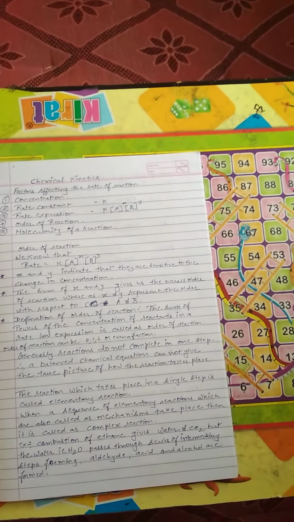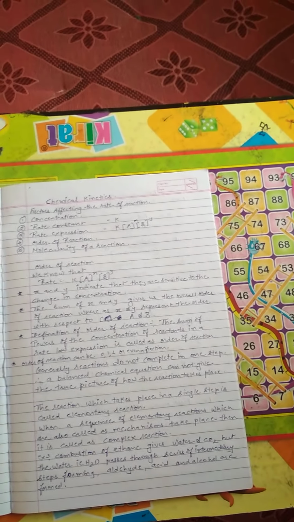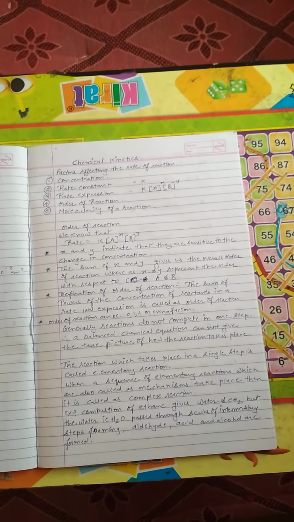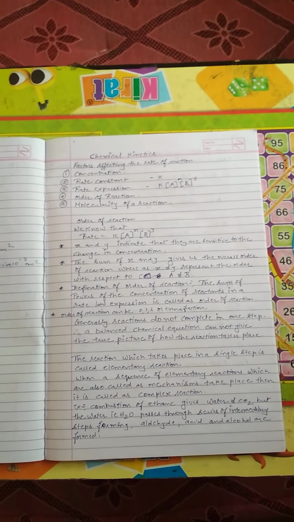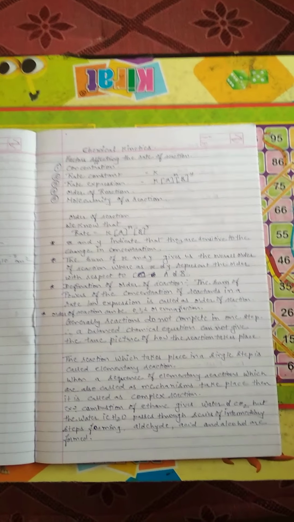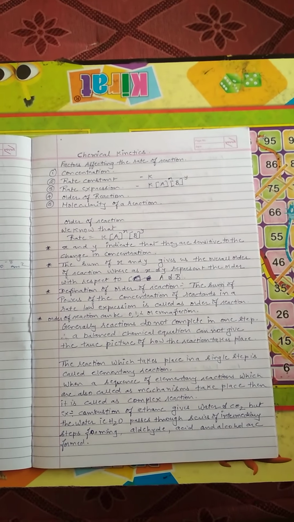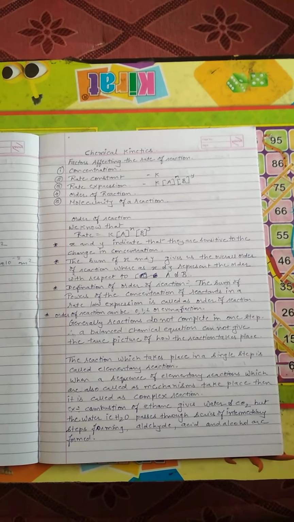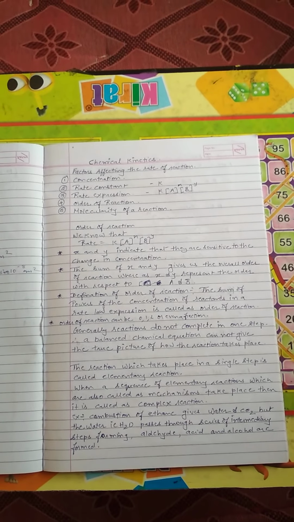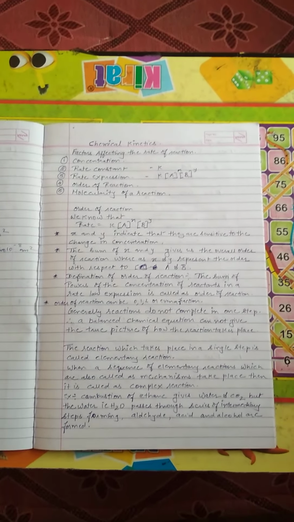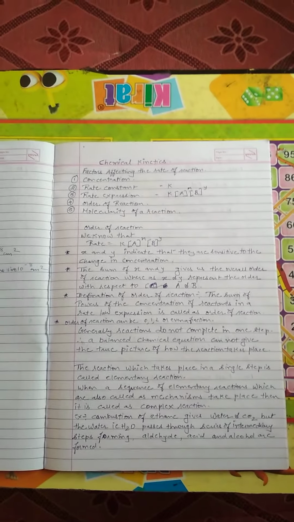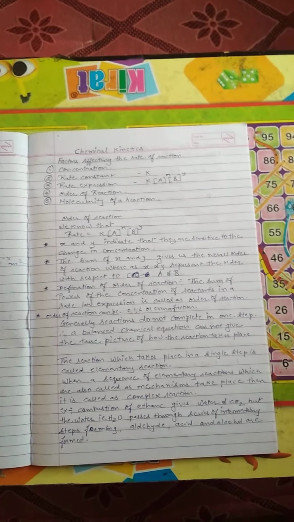Okay, so there are certain reactions which undergo various steps, and these steps are nothing but the mechanism of the entire reaction.